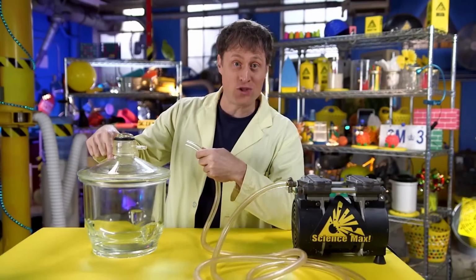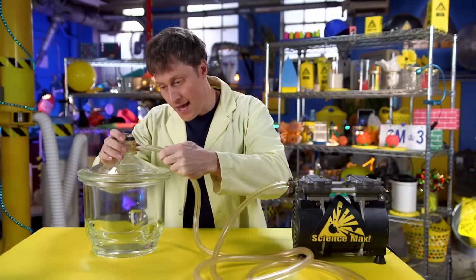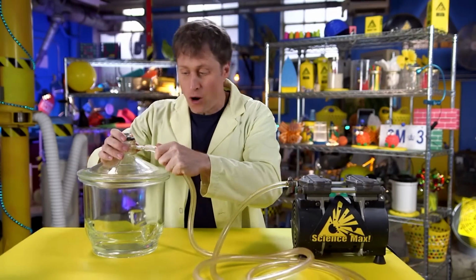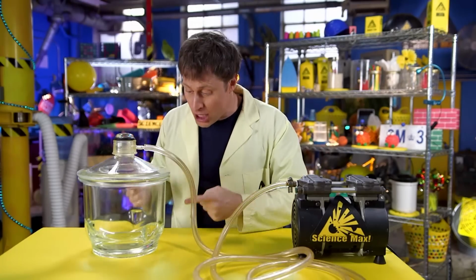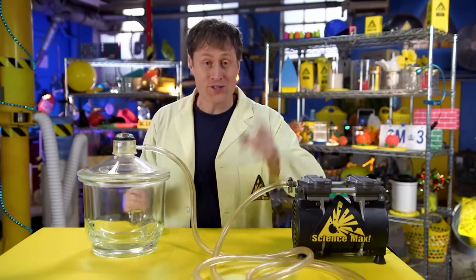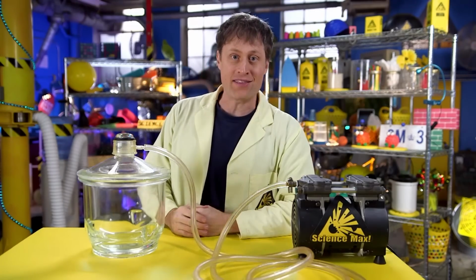This is a vacuum chamber. It's an airtight container, and I put a hose on it, and the hose is attached to a pump. Now, the pump takes the air out of the chamber, creating a vacuum. So, let's have some fun putting things in a vacuum chamber.